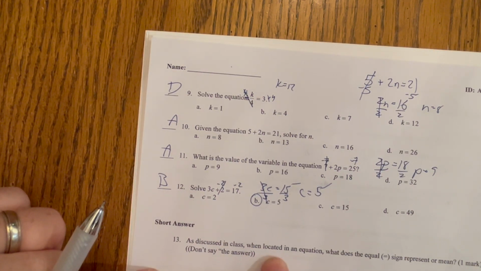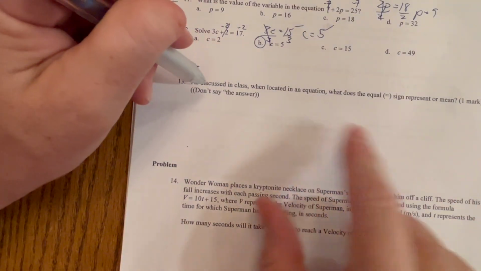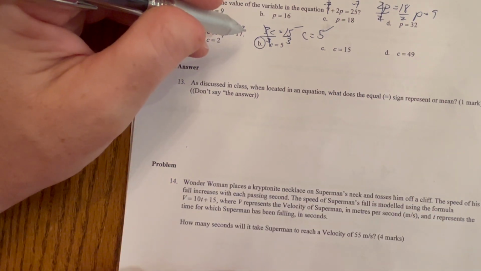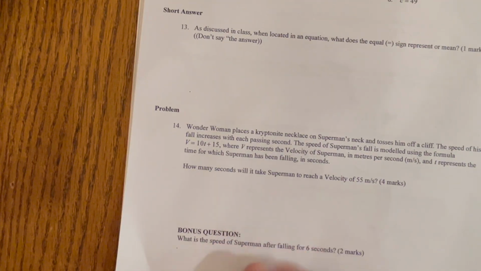As discussed in class, when located in an equation, what does the equal sign represent or mean? Don't say the answer. Okay, what it means is the expressions on either side of the equal sign have the same value. That's what we're looking for. Both expressions have the same value. All right, here we go.